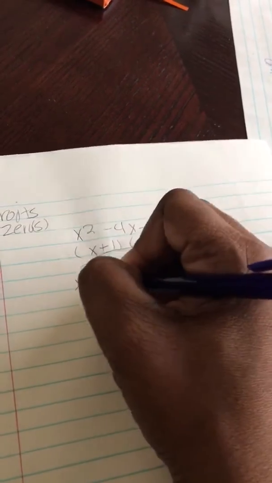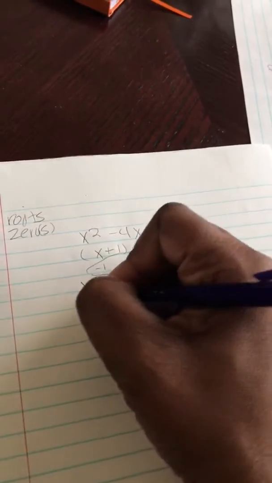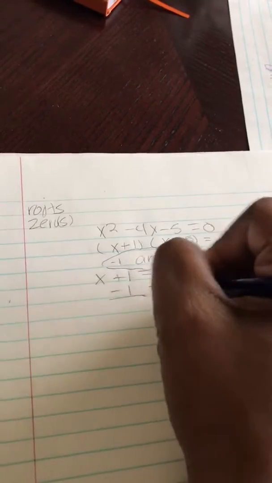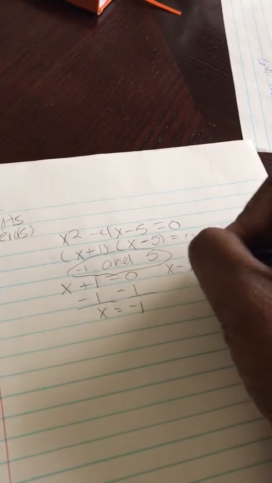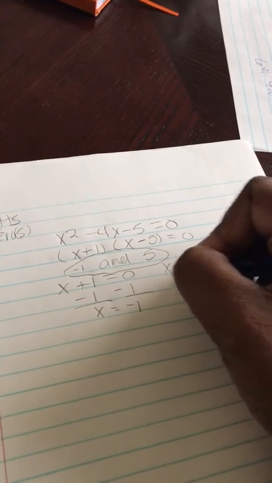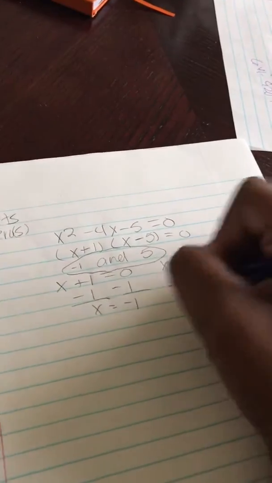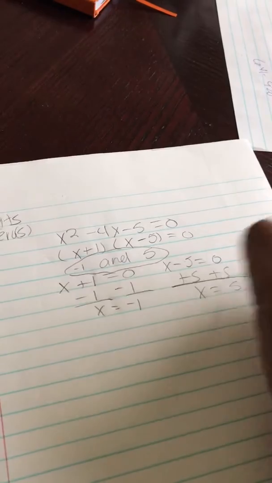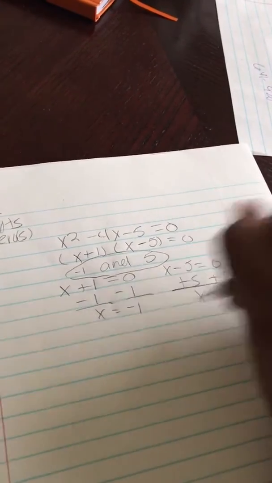So let's take this equation, x plus 1, and make it equal to 0. We subtract 1 from both sides. Now, most of you know how to do this, but I'm just going to go ahead and show you anyway. I'm going to add 5 to both sides. That's why we get our two zeros equal to negative 1 and 5.